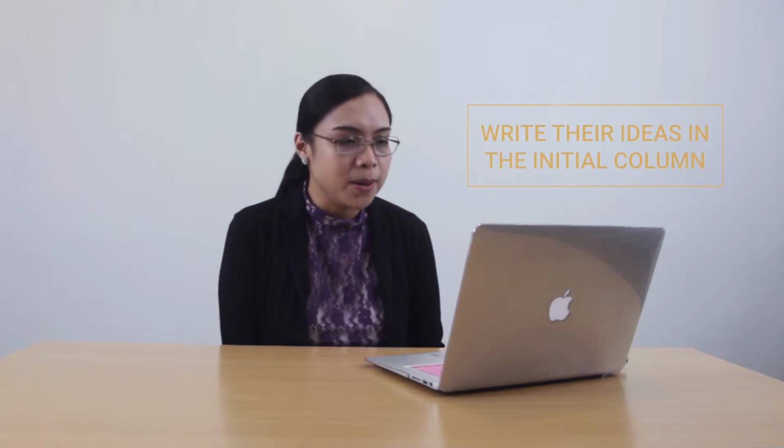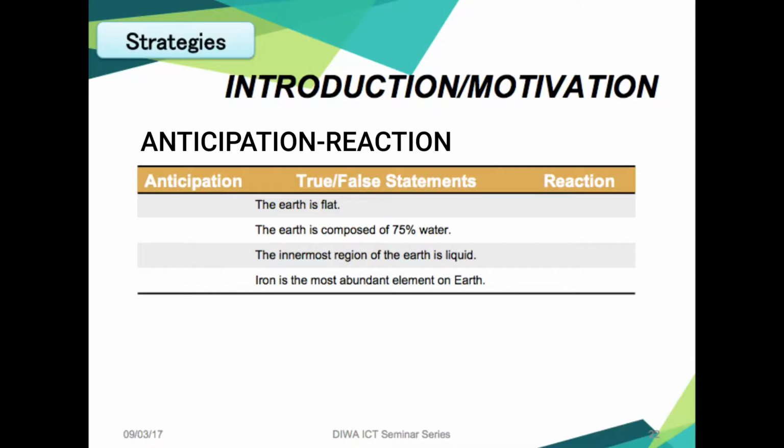Before the start of the lesson, they will write their ideas in the initial column. In the middle of the lesson, they can write their ideas in the revised column. And at the end of the lesson, they will write their final ideas in the final column. Another graphic organizer is called Anticipation Reaction Guide, or ARG. True-false statements may be given to the students, and they will write whether they agree or disagree, or they think the statements are true or false before and after the lesson.